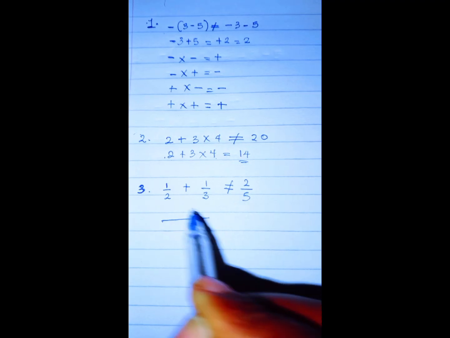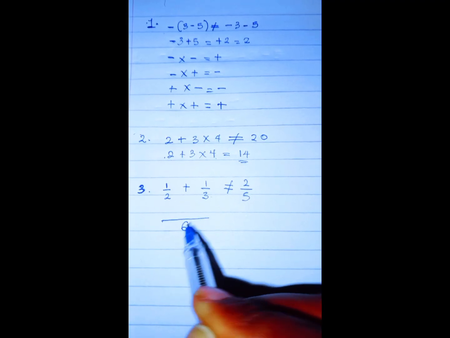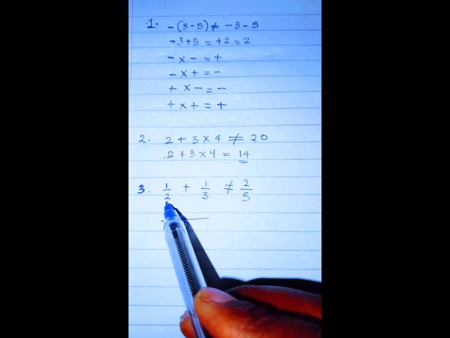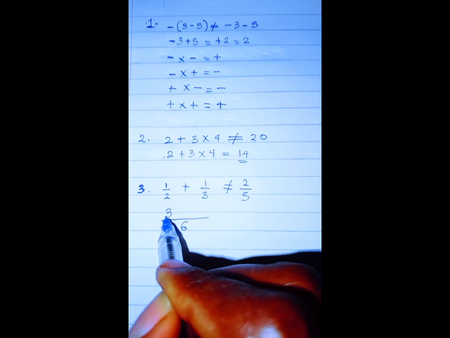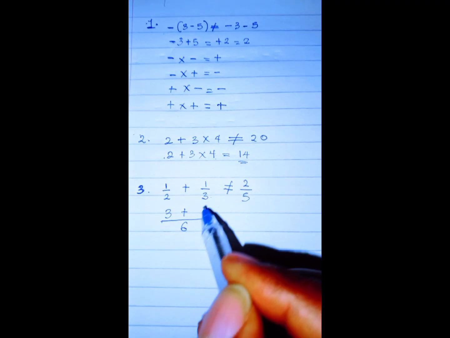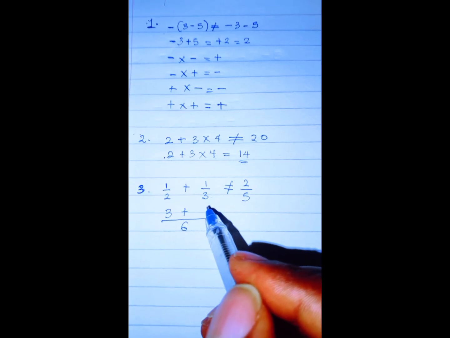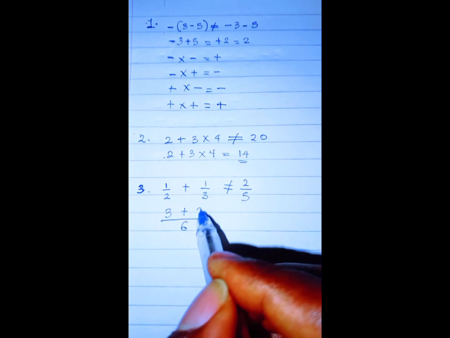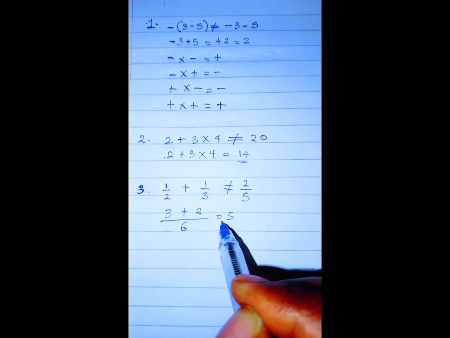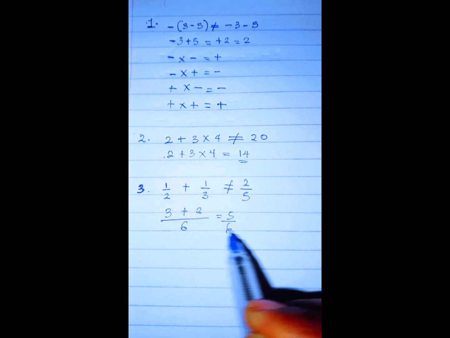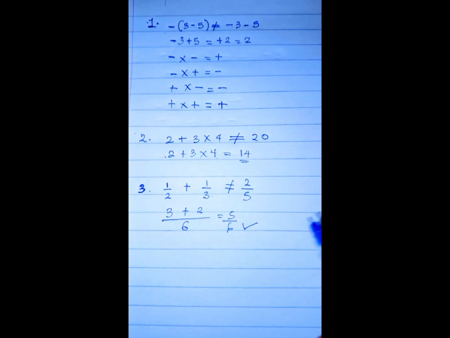We're going to say 2 times 3, which is 6. So 6 will divide 2 to give us 3, and 3 times 1 is 3. So you have 3 plus 6 will divide 3 to give us 2, and 2 times 1 is 2. So 3 plus 2 is equal to 5 all over 6. So this is the correct answer.